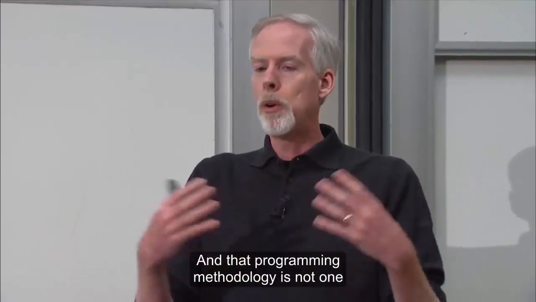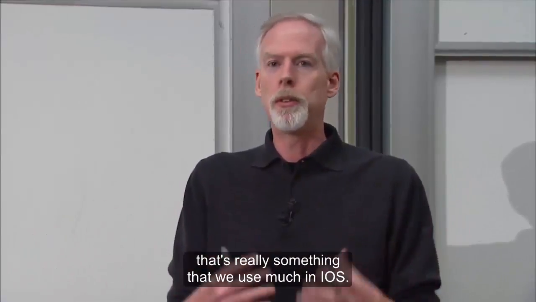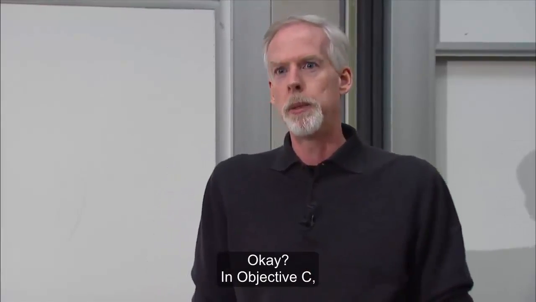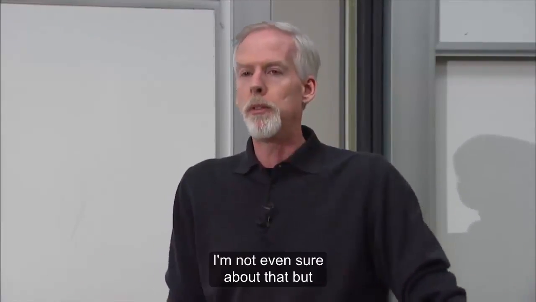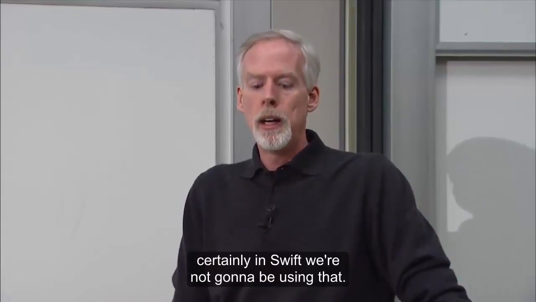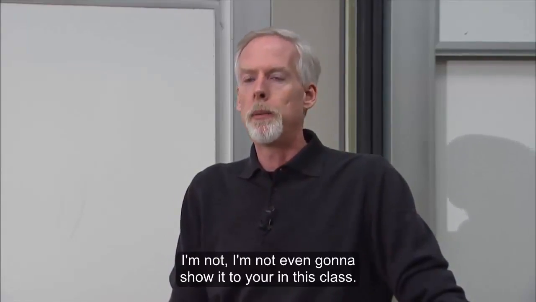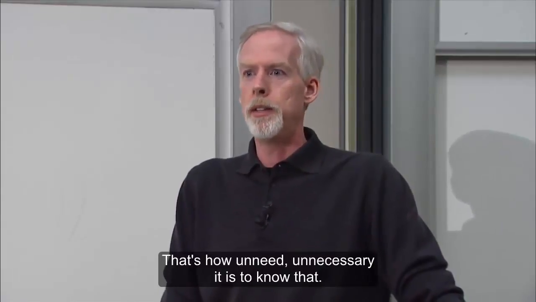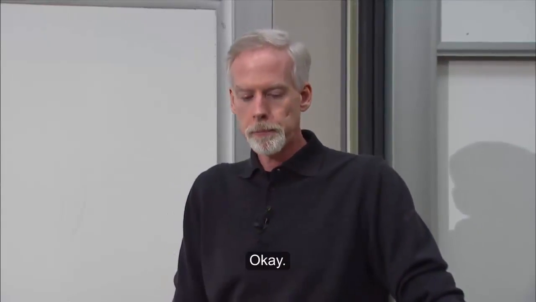And that programming methodology is not one that's really something we use very much in iOS, okay? In Objective-C, maybe it was used even a little more, I'm not even sure about that, but certainly in Swift, we're not going to be using that. And I'm not even going to show it to you in this class, that's how unnecessary it is to know that.